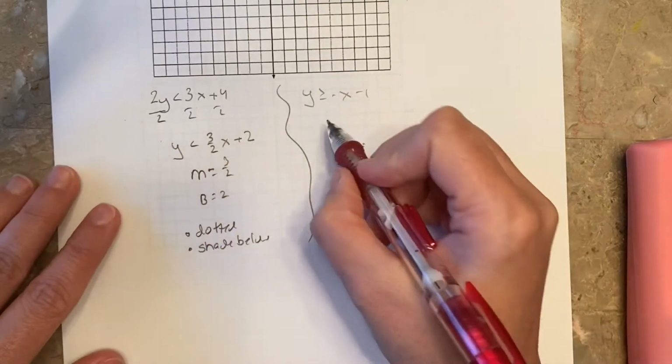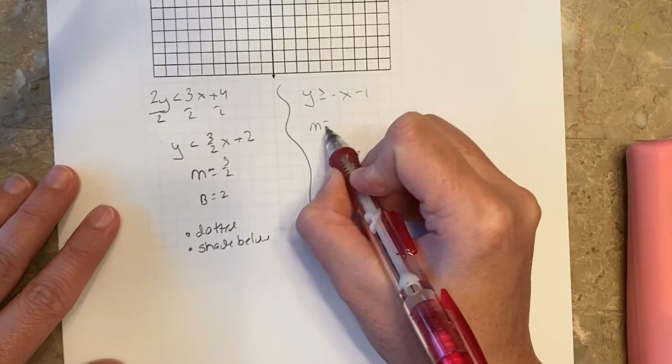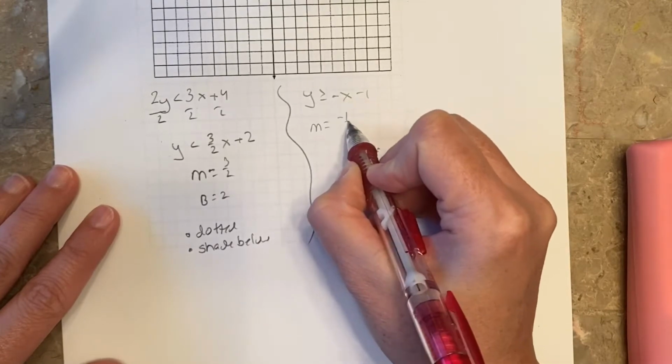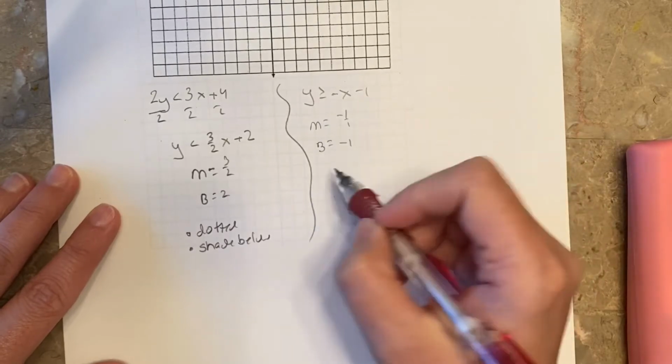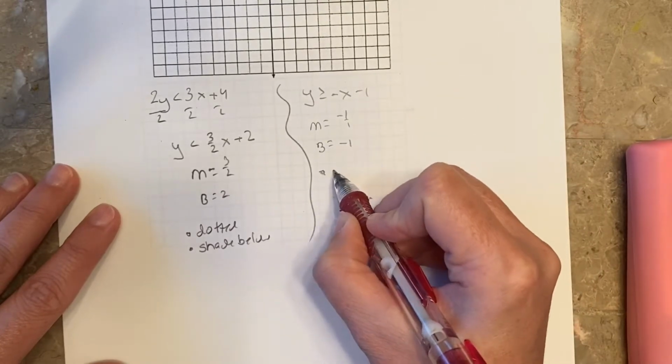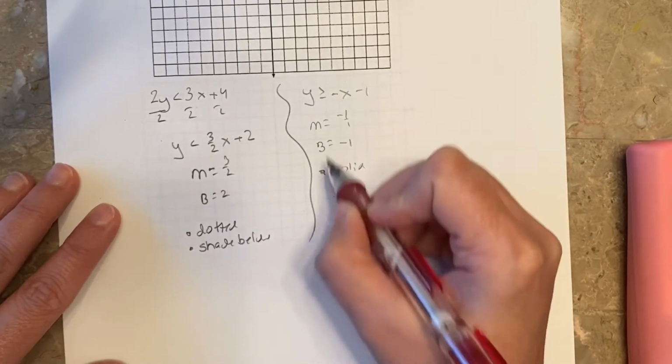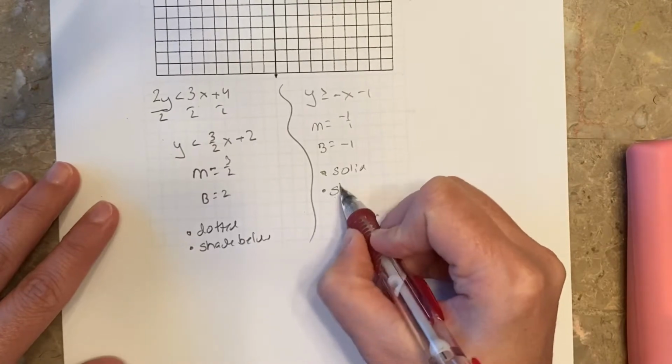Okay, and then over here, this is already in slope-intercept form. So my slope is -1/1, and my y-intercept is also -1. Greater than or equal to, that means that it's going to be a solid line, and greater than is going to be shade above.